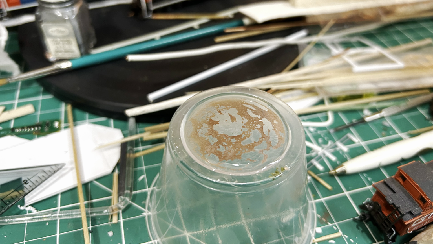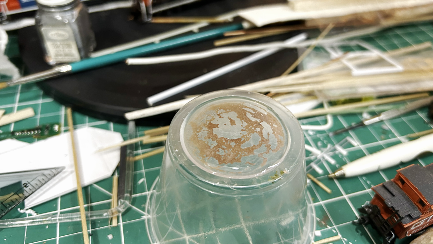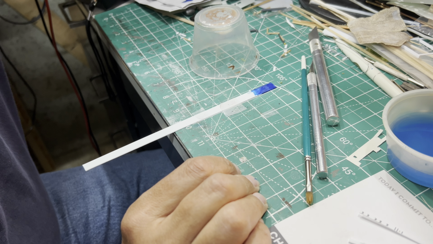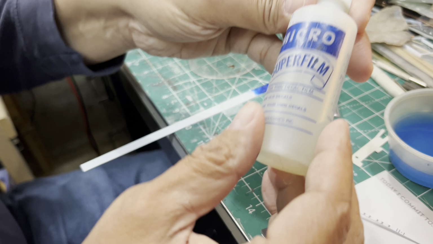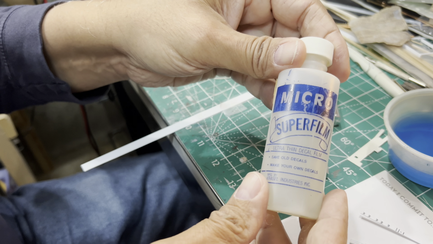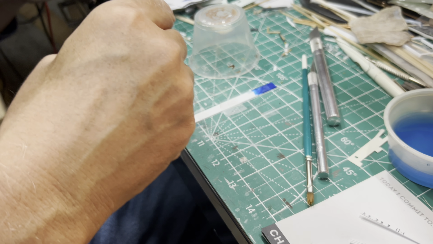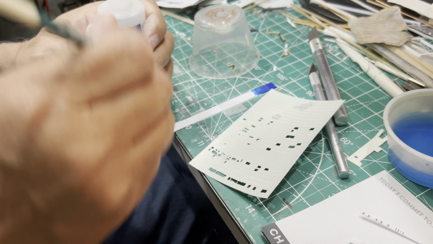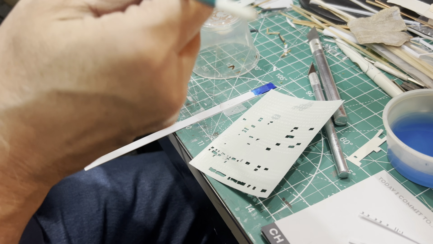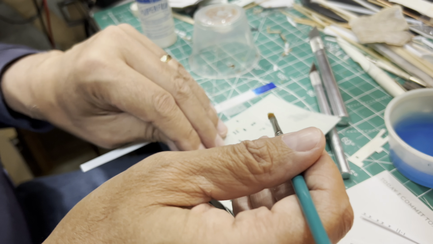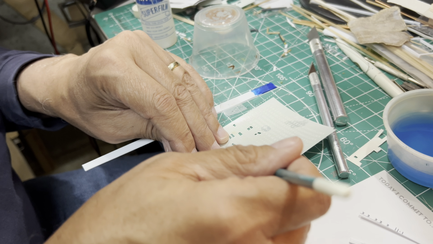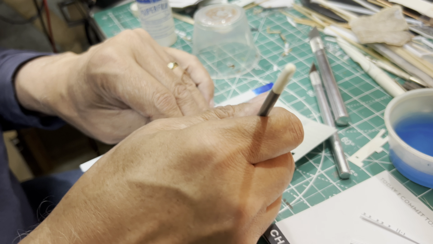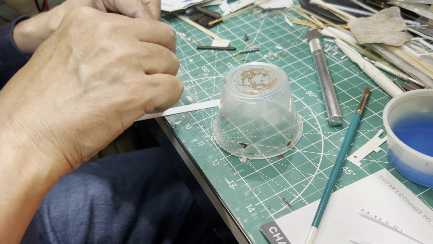These decals were pretty old, probably 20 years or so. When I went to apply them, they basically fell apart. To remedy this, I used this product, Micro Super Film, made by Microscale, which is basically its own decal film, and brushed on a thin coat across the sheet. Once dried, I cut out the letters and placed them in the water to soak.